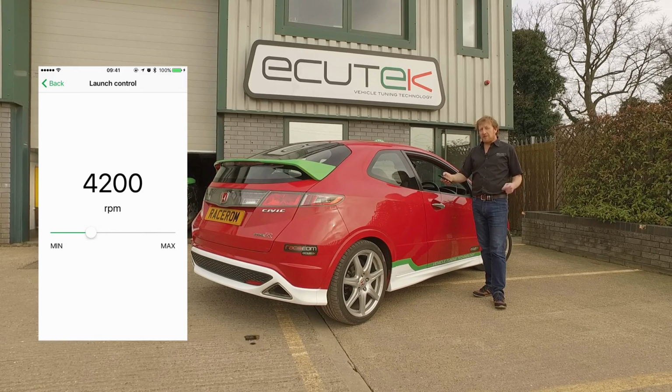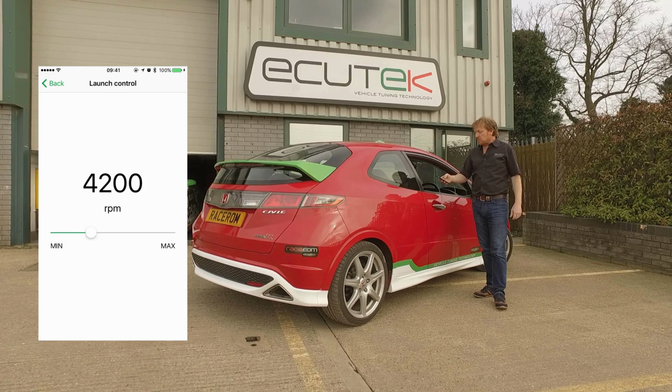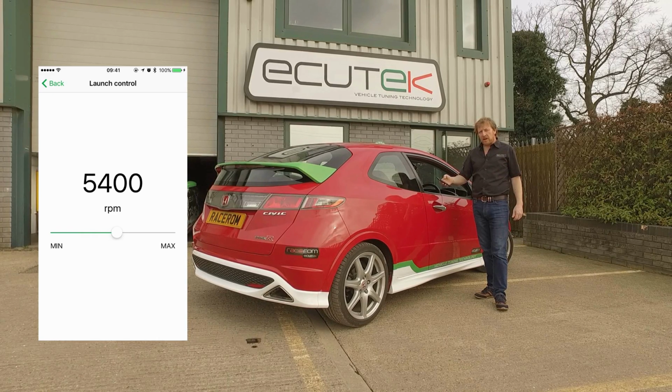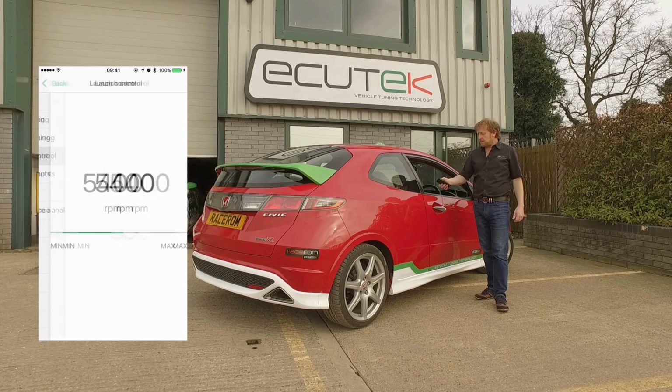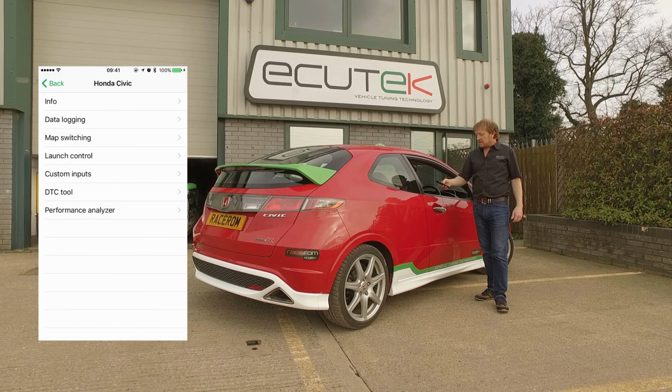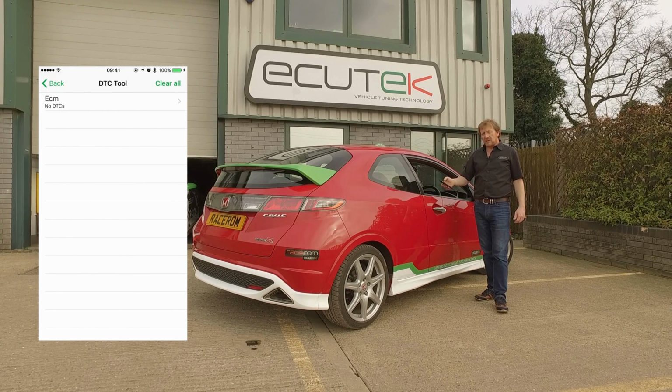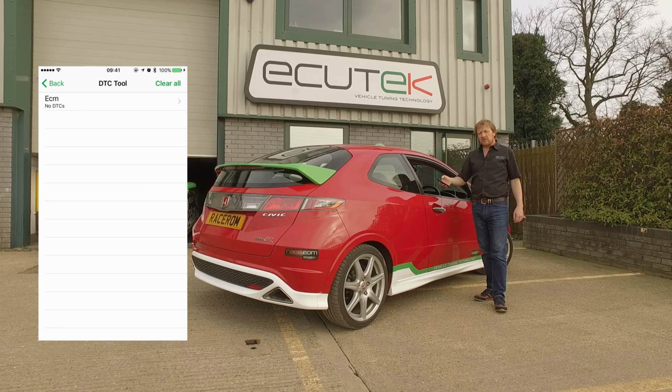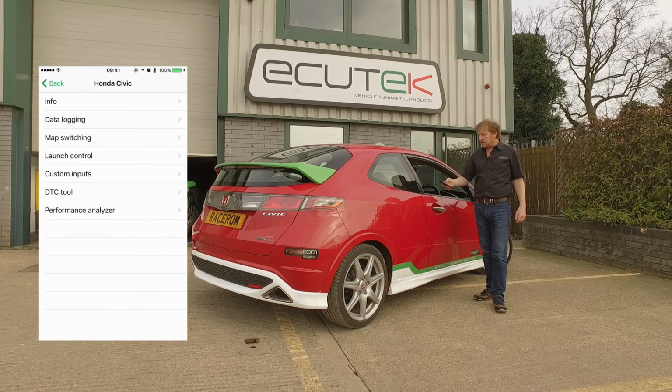Launch control, this is another Race ROM feature. Race ROM launch control, we can adjust the launch RPM with our phone. DTC. This speaks to the engine ECU and shows us if there's any diagnostic trouble codes. We can read them and clear them.